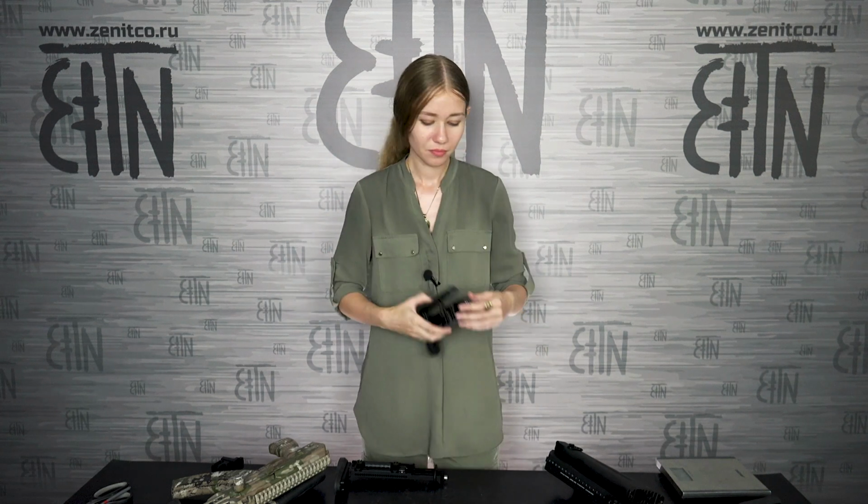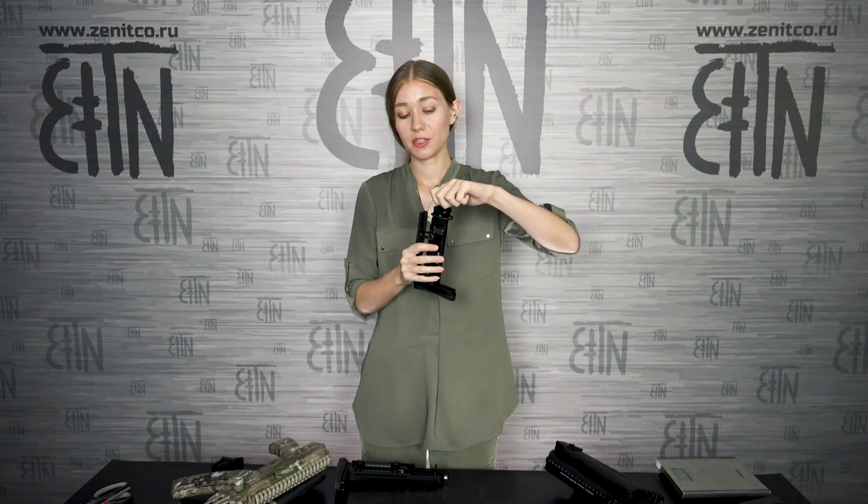And now it's time to install the stock on a rifle. I will install PT-1 stock on AK-104, so AK adapter is required. The adapter is fixed by 1 screw. The adapter has a cross-like design right here, so it doesn't rotate.